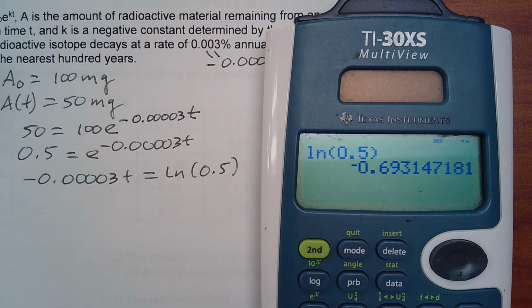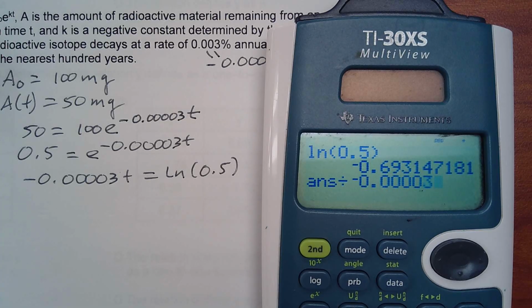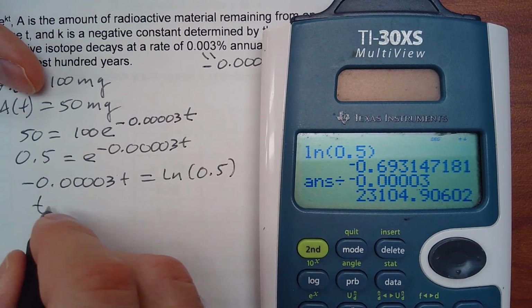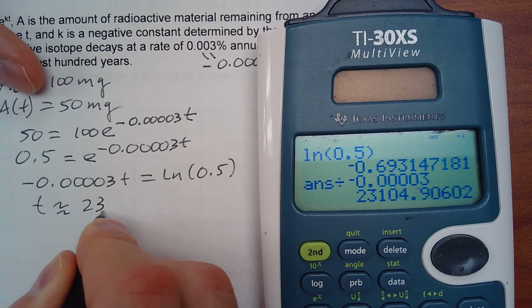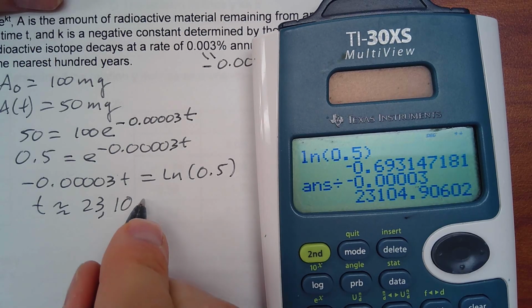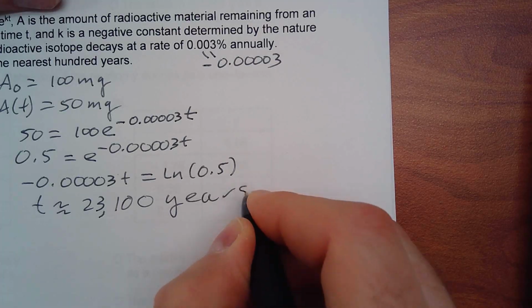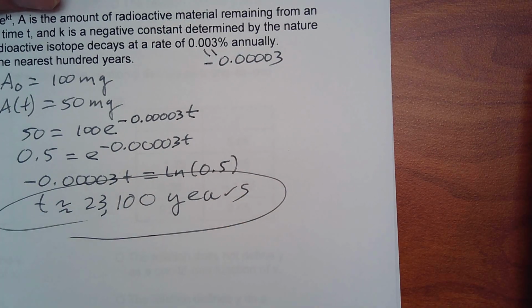That's negative 0.6931, blah, blah, blah, blah. And I want to be very careful here. I'm going to divide this by negative 0.00003. We need 4 zeros. Going to hit enter. And so t would be 23,100, well, rounding to the nearest 100 years, so 23,100 years. So that would be our answer.